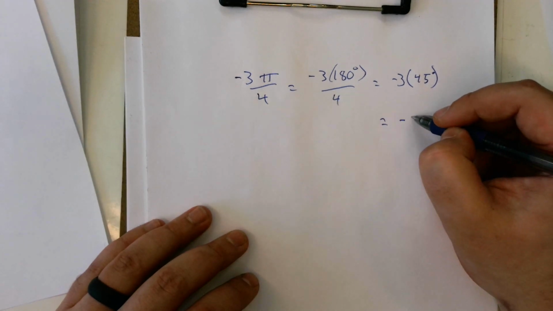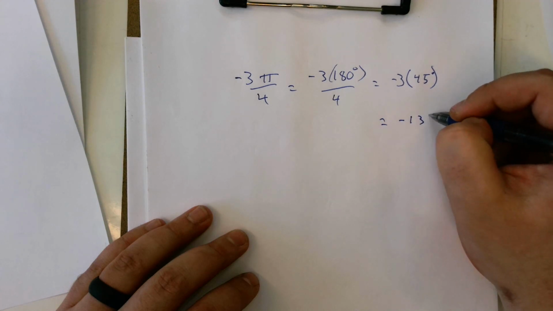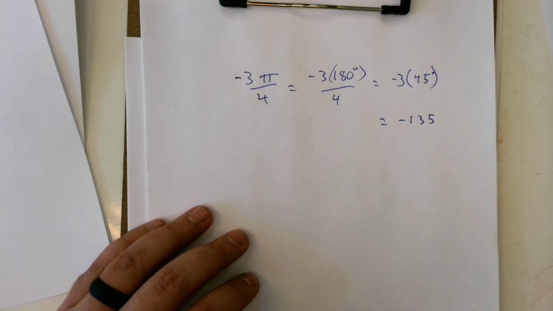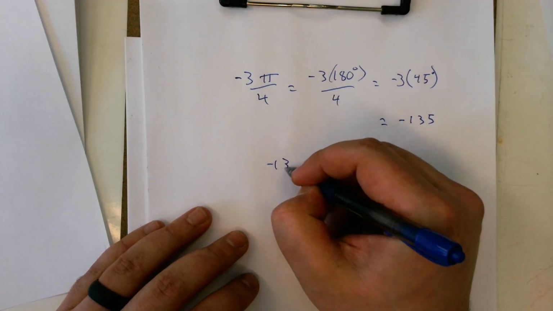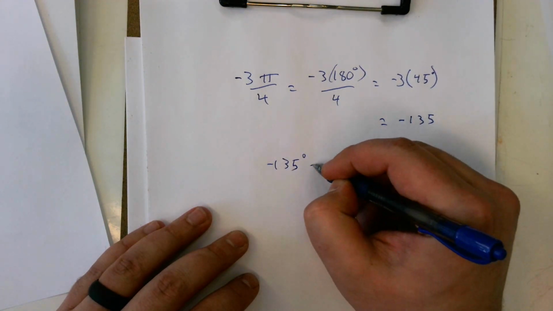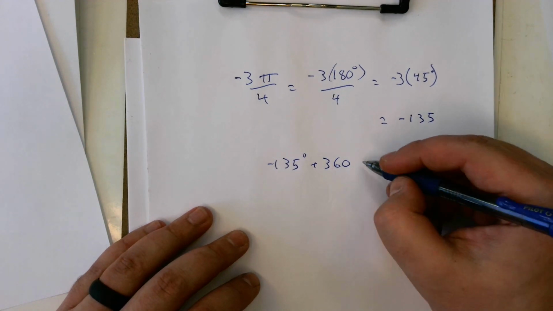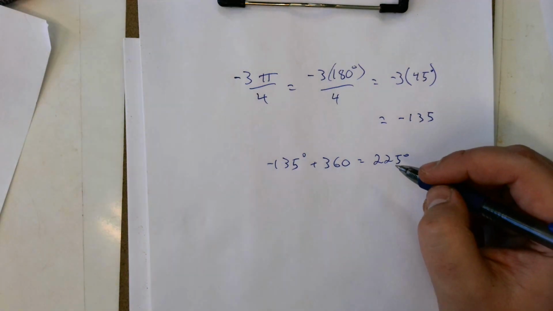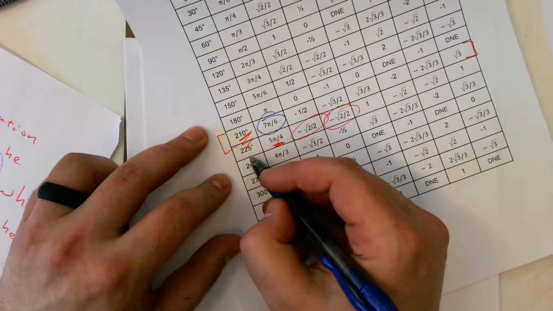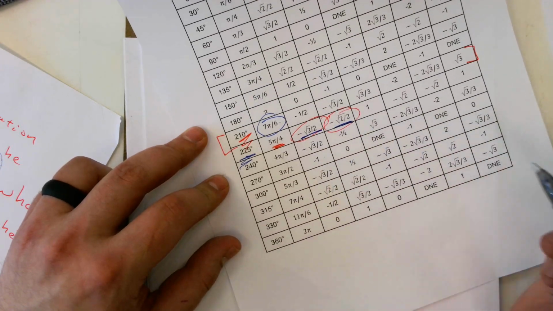Did I do that right? Negative 135 degrees is still too low. Now instead of adding 2 pi, I'm adding 360. I get positive 225 degrees. And again, I would end up at the same place. I'd be looking for 225 degrees, negative root 2 over 2, negative root 2 over 2. I'd get to the same spot.